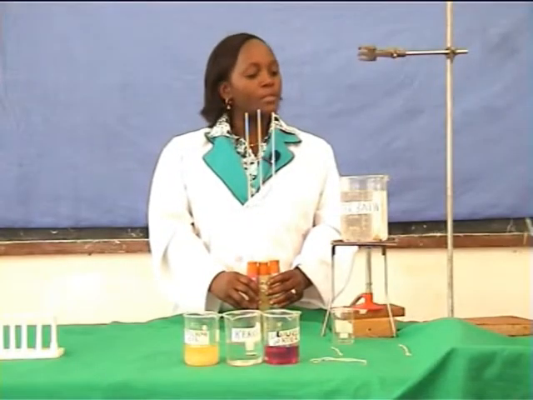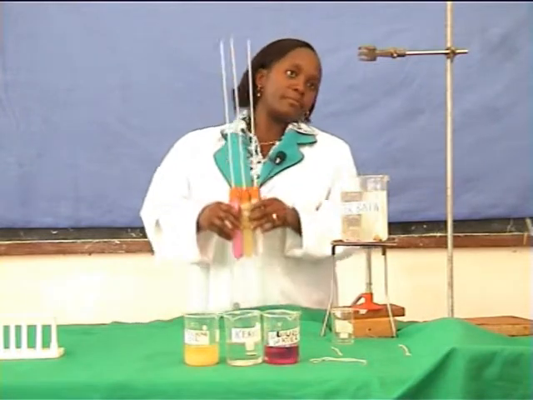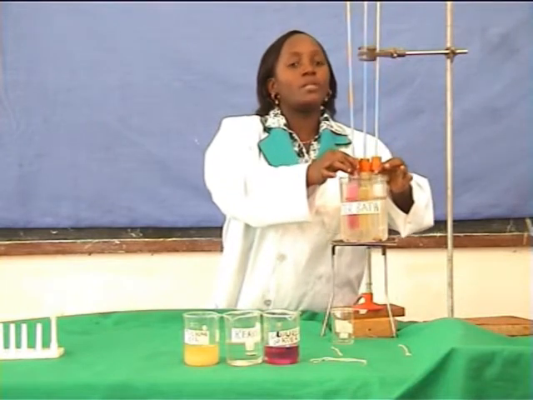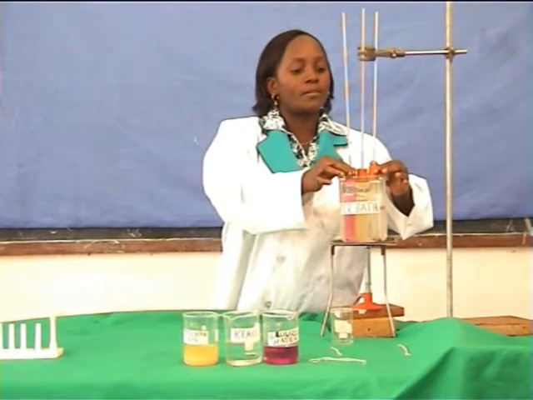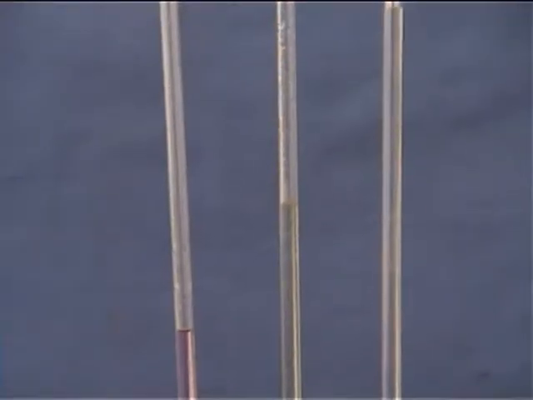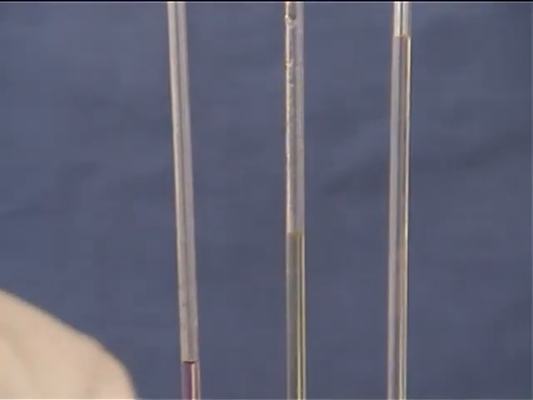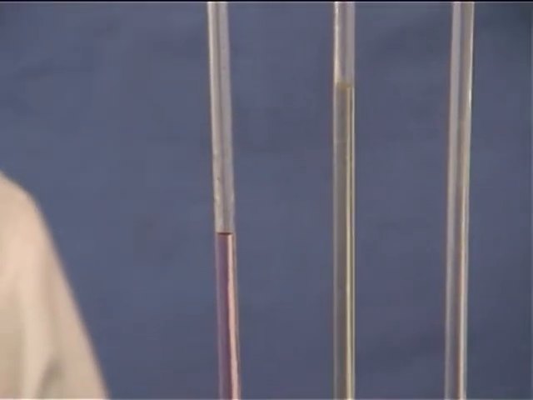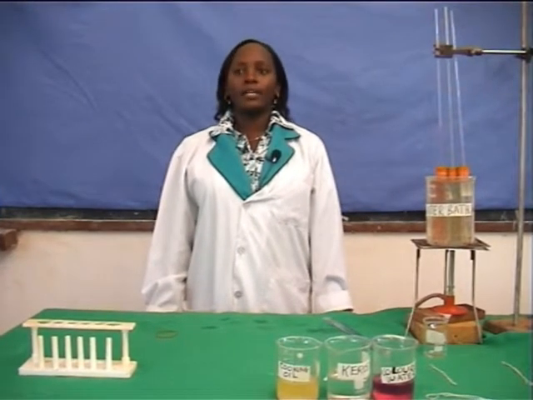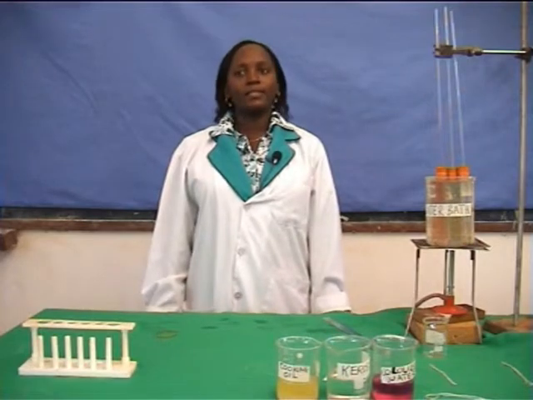Place the test tubes in the bath of hot water. Then observe what happens. It is observed that the level of kerosene is higher than the level of cooking oil. Then the last one is water. Conclusion: when different liquids are heated at the same temperature, they expand differently. Compare the expansion of other different liquids.